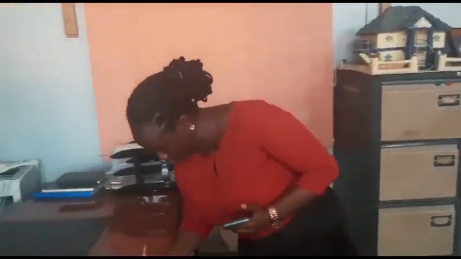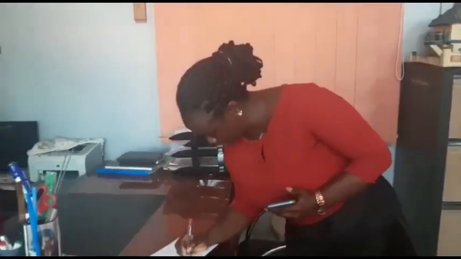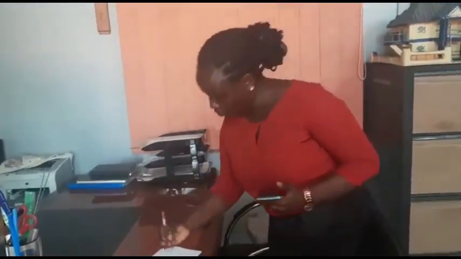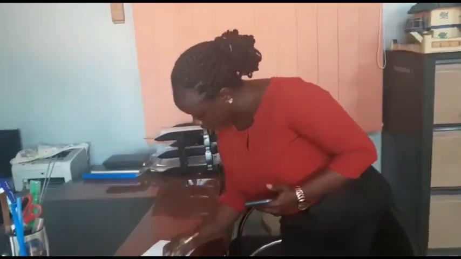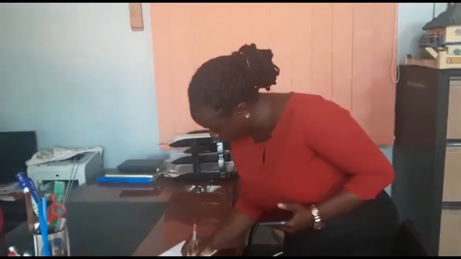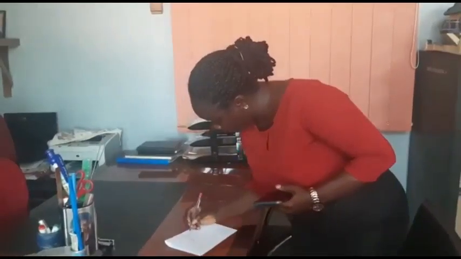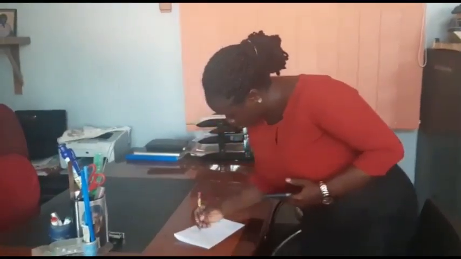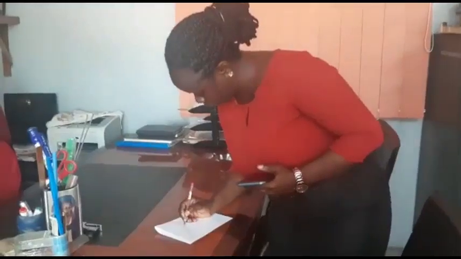Then I'm going to need a picture of a shelf that has books in it. Then the third one, a picture of a cabinet, and lastly, for the purpose of this instruction, a picture of a printer and a computer. So these are the 4 items or pictures we'll be needing for this topic.